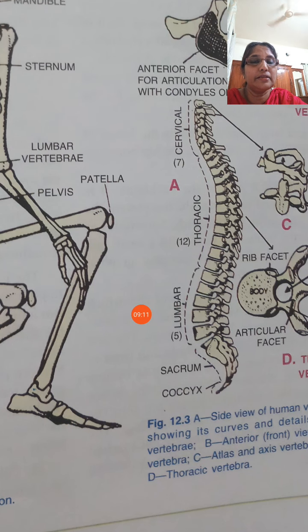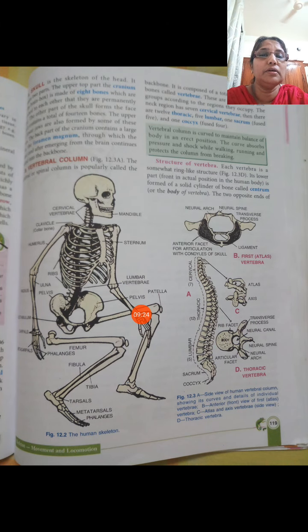Then again the sacral region near the hip girdle makes the sacrum. That is part of the hip girdle. You can see that sacrum here.